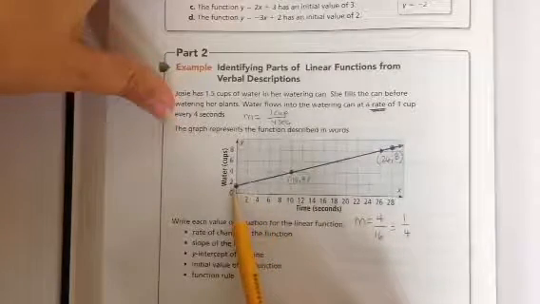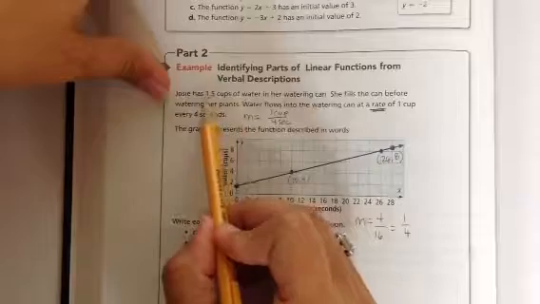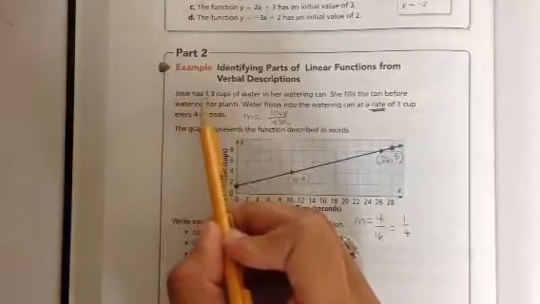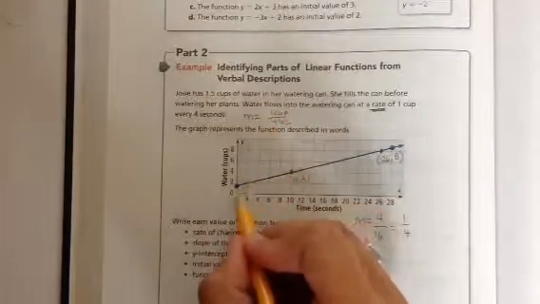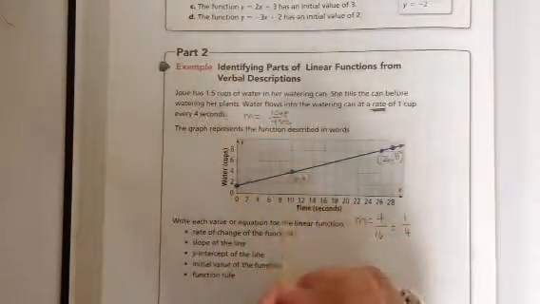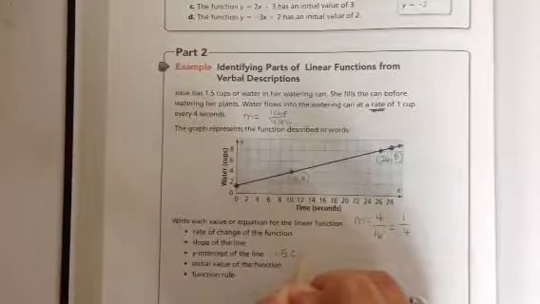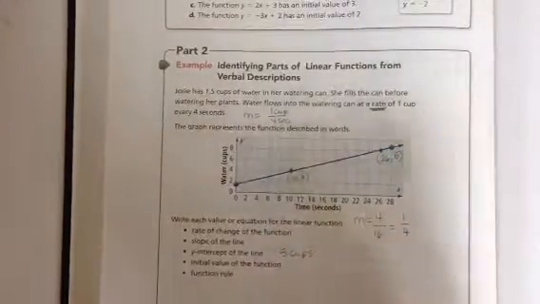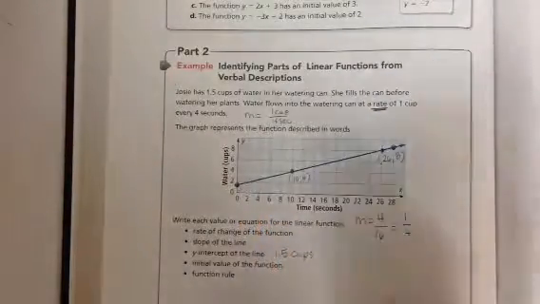The y-intercept of the line is going to be where it says that she started with, she had 1.5 cups of water in her watering can. So here, this represents her y-intercept. So that's going to be, her initial point is 1.5 cups. So that's the y-intercept, and it's the same as the initial value.